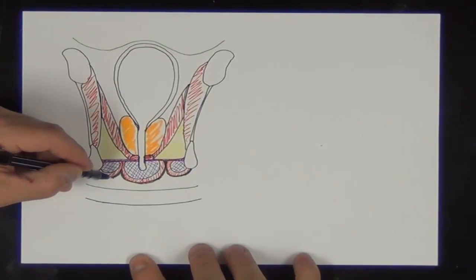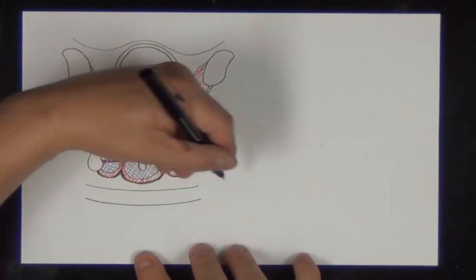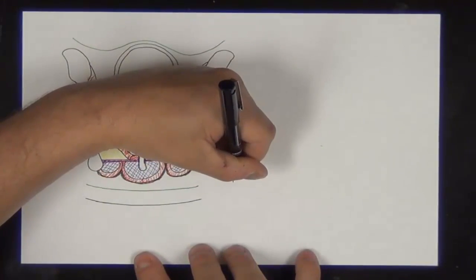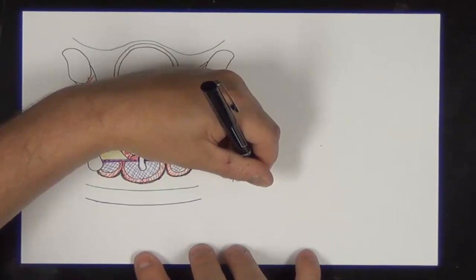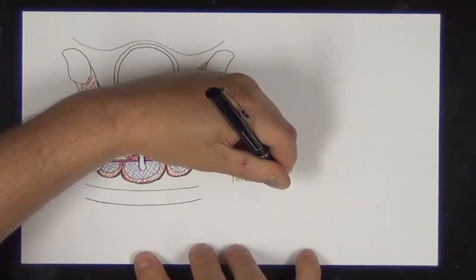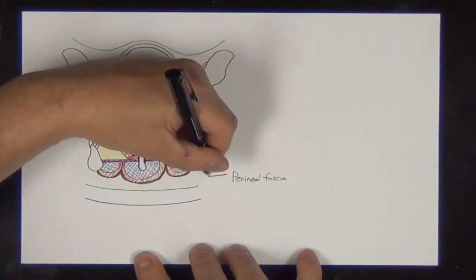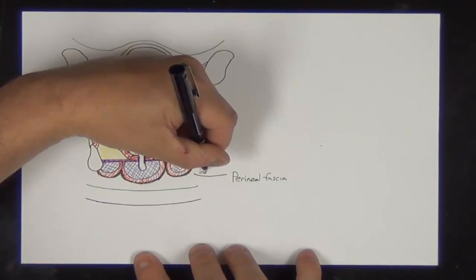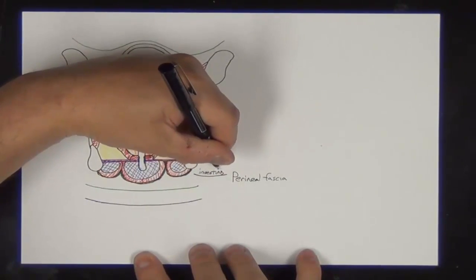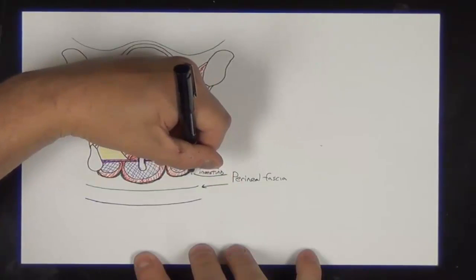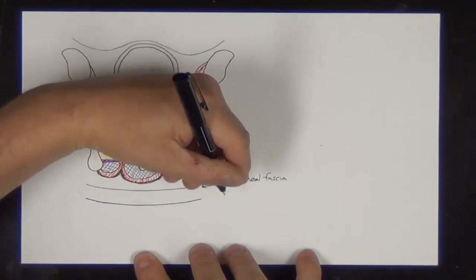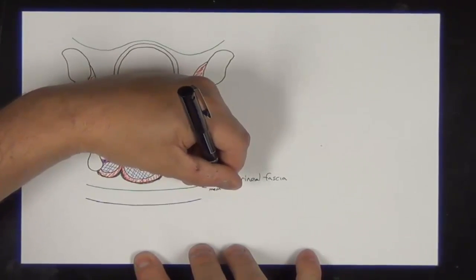So you may see some variations in the nomenclature out there. Don't let it throw you. So according to Moore and Dalley, we'll just call this the perineal fascia, and we've got an investing and a membranous layer.